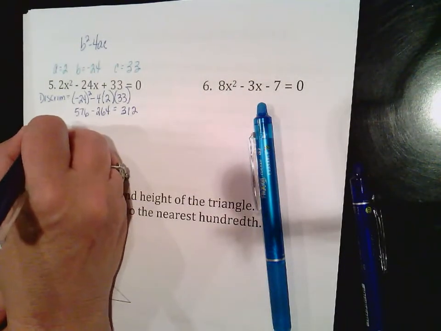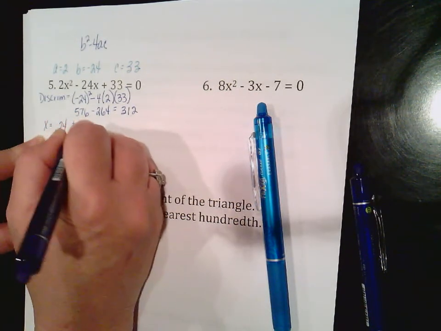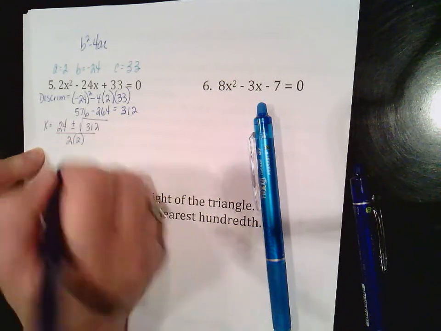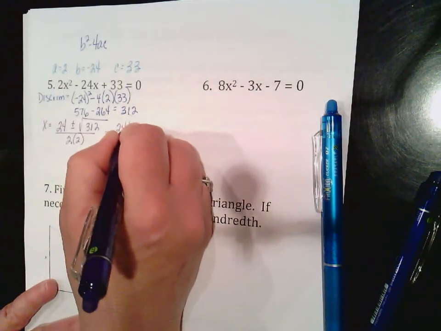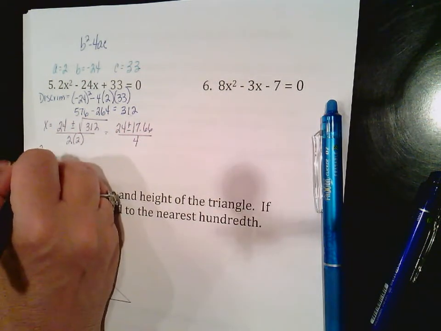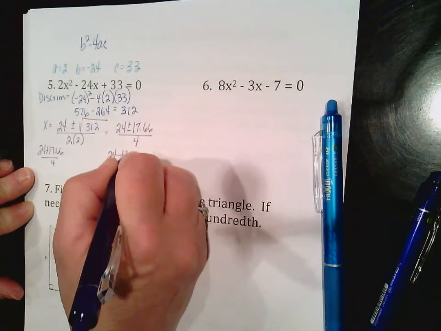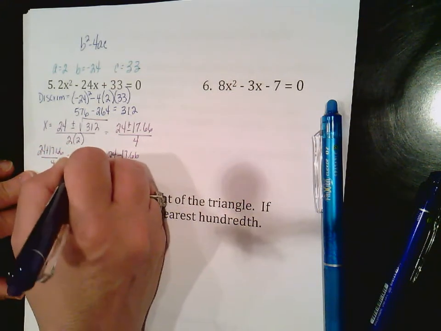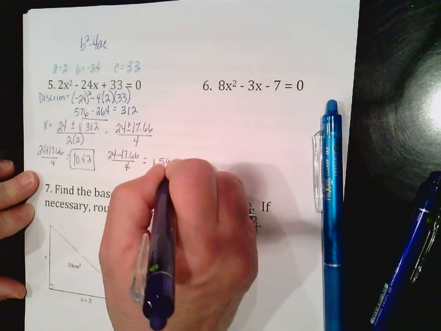To find those solutions, I have x equals the opposite of b. Since b is -24, the opposite of that is positive 24, plus or minus the square root of my discriminant, which is 312, all over 2 times my a, which is 2. All right. The square root of 312 is 17.66, so this is 24 plus or minus 17.66, all over 2 times 2, which is 4. So my two solutions are 24 plus 17.66 over 4 and 24 minus 17.66 over 4. And if you add them and divide by 4, I get 10.42. That's one solution for x. And if I subtract them and divide by 4, I get 1.59. That's the second solution for x.